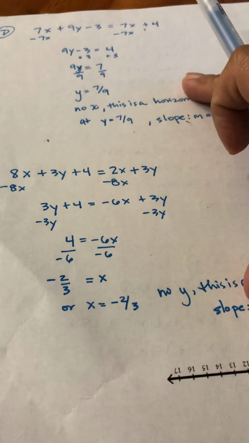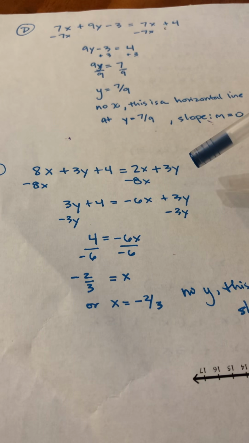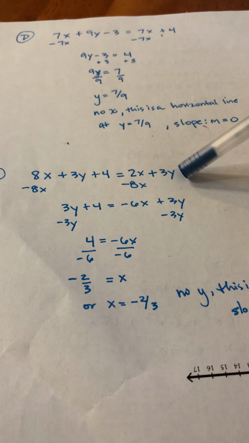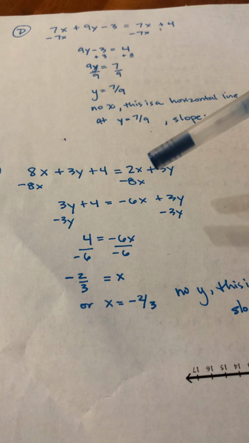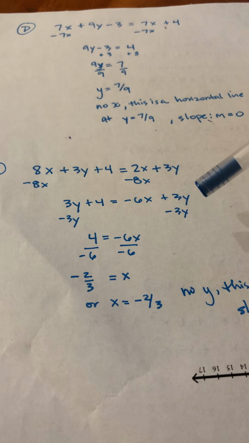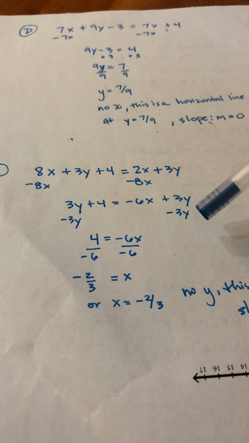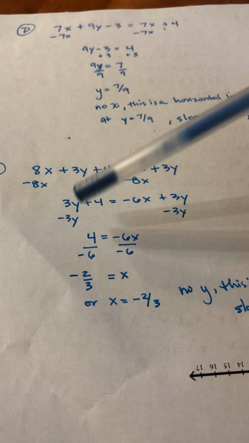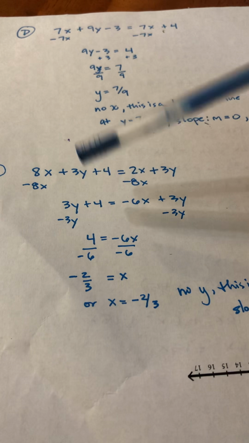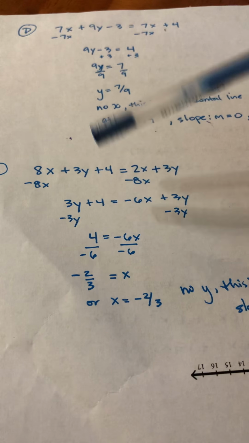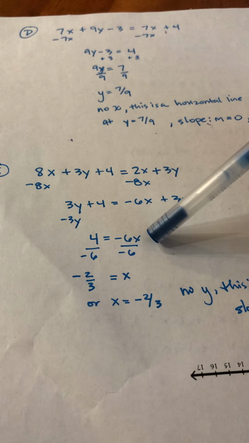One more example. If I give you the equation 8x plus 3y plus 4 is equal to 2x plus 3y. Again, not in slope-intercept form, so I'm going to try and put it in slope-intercept form. I subtract the 8x from both sides first to get 3y plus 4 is equal to negative 6x plus 3y. Because I have two y's in this equation, and when I have slope-intercept form I have all my y's together, I subtract 3y from both of these sides. When I do in this situation, my y's cancel out completely. That's fine, which gives me 4 is equal to negative 6x.